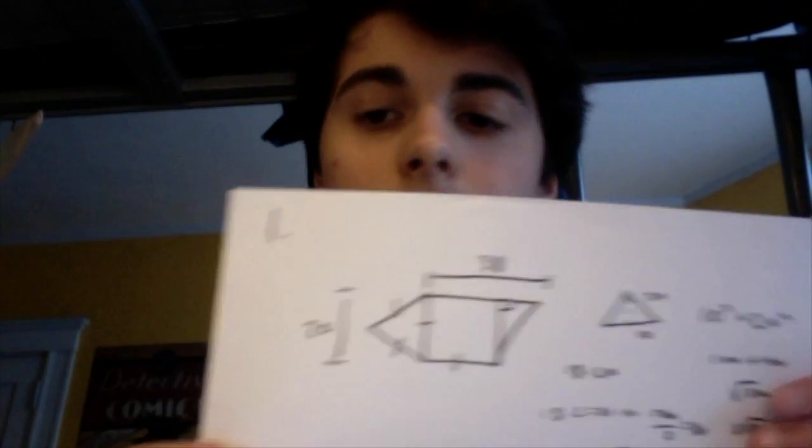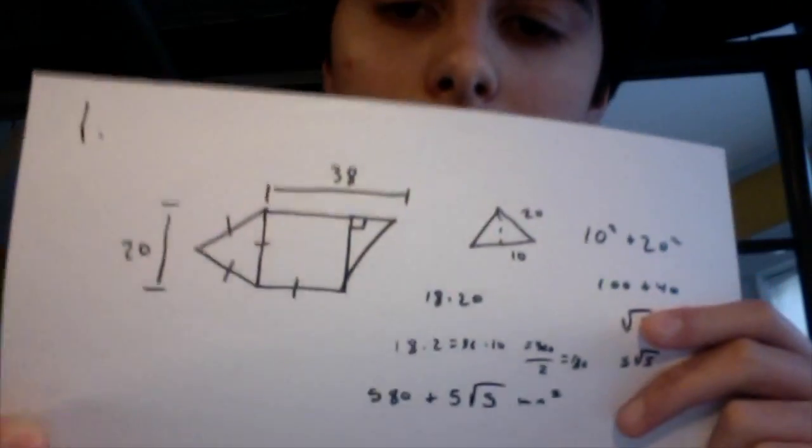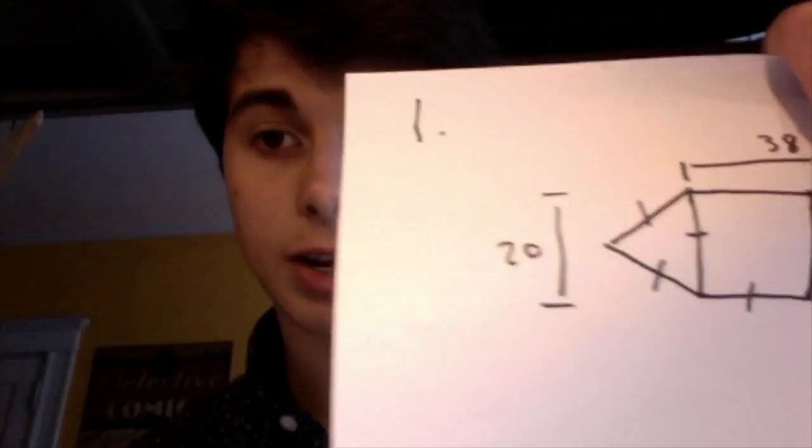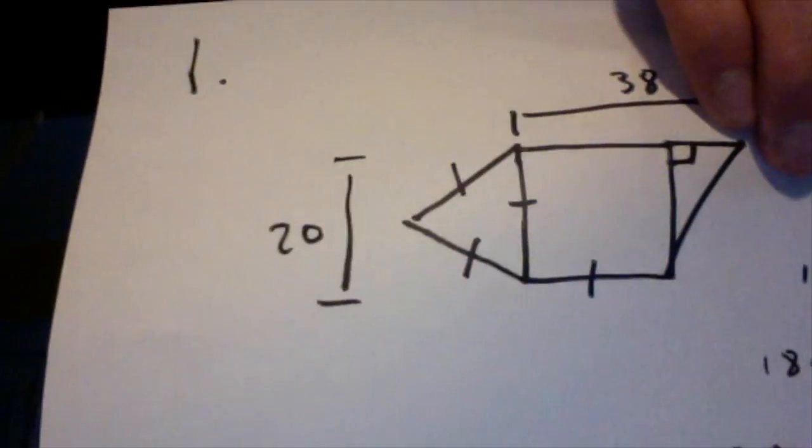Right here. So, what I did wrong, of course, is I found the area of the square correctly. It's 20 by 20, so the area is 400 units squared. I also found the area of this right triangle correctly as 180 units squared.